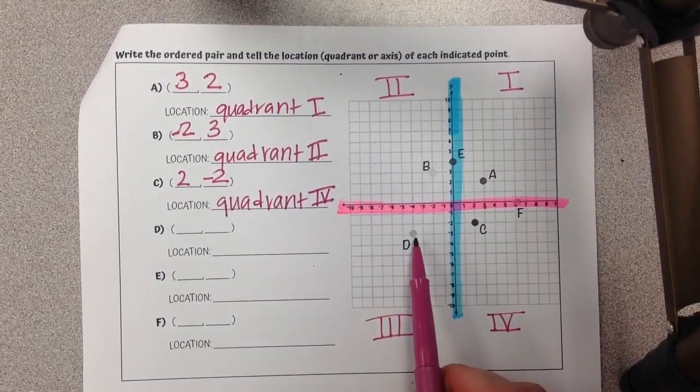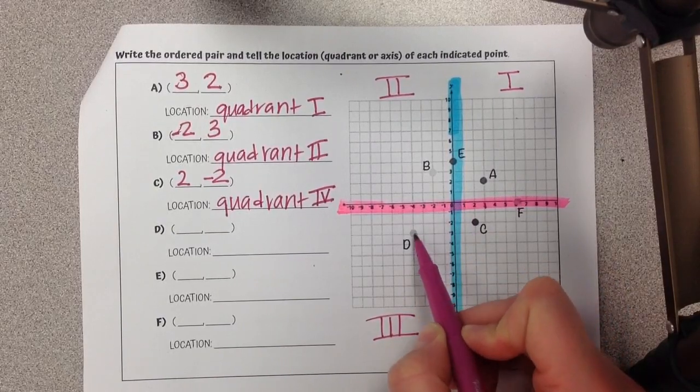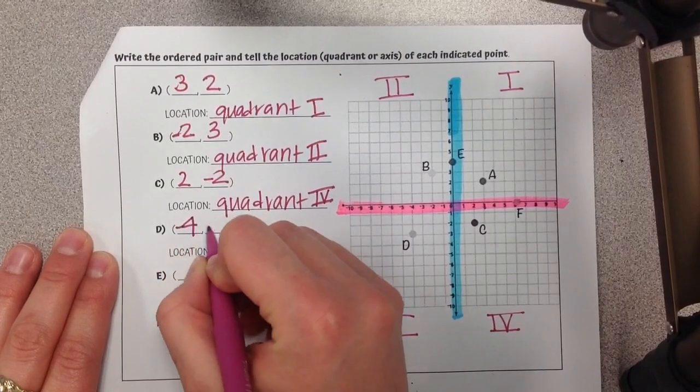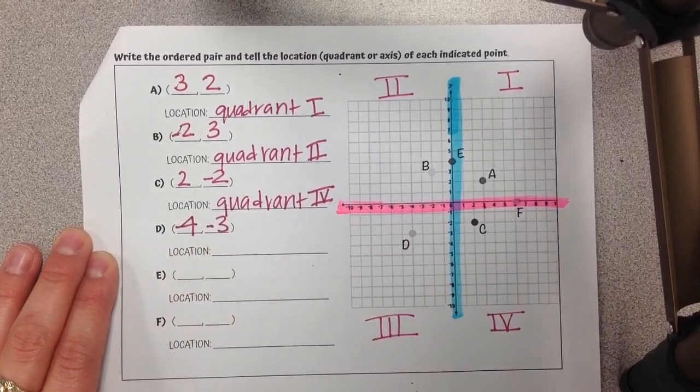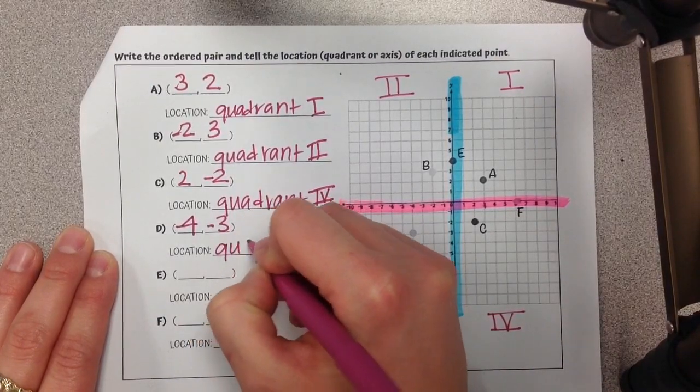D is right here. I'm going in the negative direction for x, so I went over to -4, down to -3. So my ordered pair is (-4, -3). When both are negative, that is in quadrant 3.